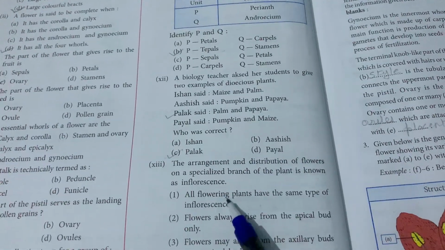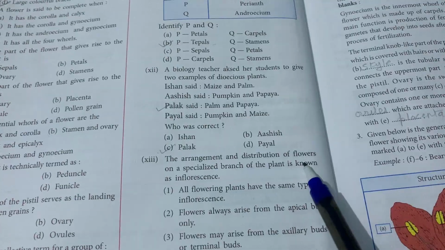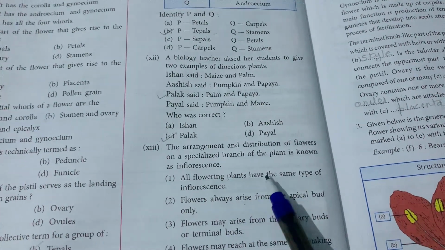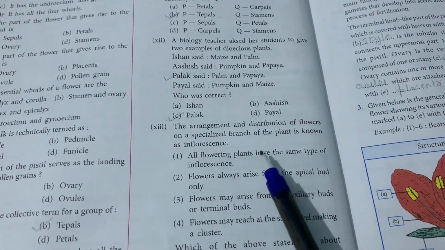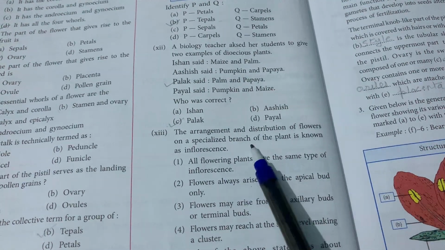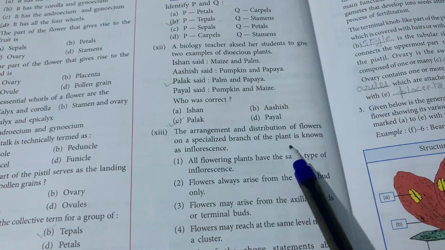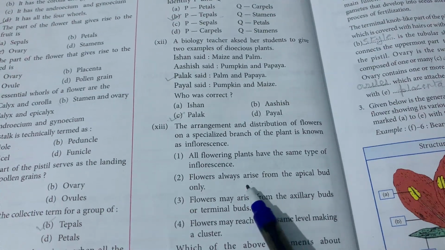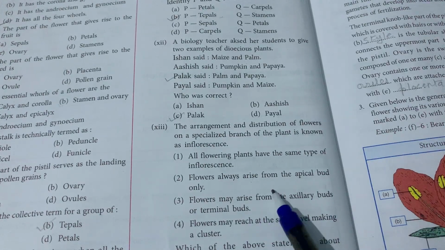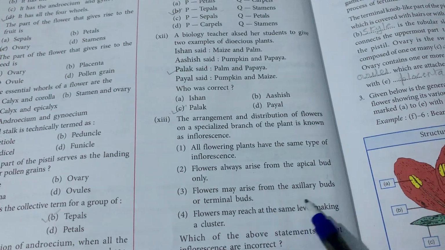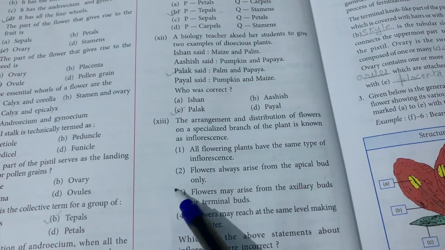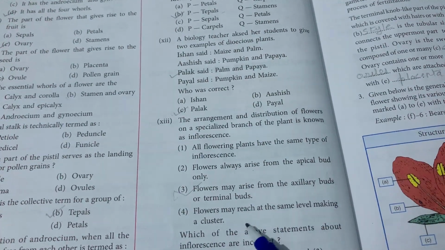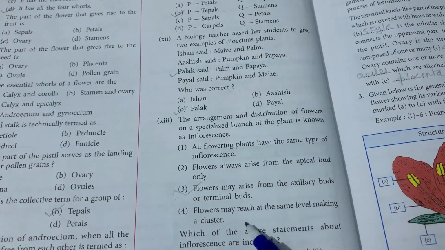Palm and papaya. The arrangement and distribution of flowers on a specialized branch of the plant is known as inflorescence. Do all flowering plants have the same type of inflorescence? No. Do flowers always arise from the apical bud only? No. Flowers may arise from the axillary buds or terminal buds? Yes. Flowers may arise from the axillary buds, or flowers may reach at the same level making a cluster.